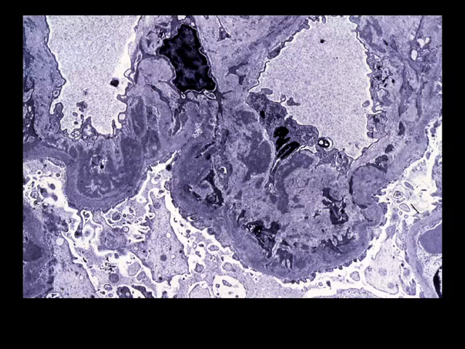On the right-hand side is a capillary lumen surrounded by an endothelial cell, and then the endothelial cell is widely separated from the glomerular basement membrane with immune complexes, electron-dense deposits, and exudation of material in the subendothelial space. And as you can see, many of the foot processes show flattening and effacement, like we see in essentially all of the cases of nephrotic syndrome.